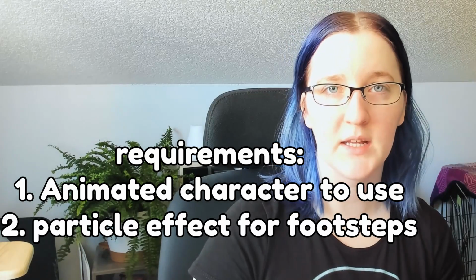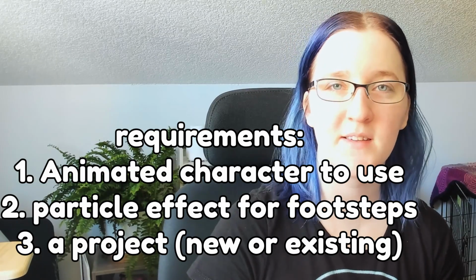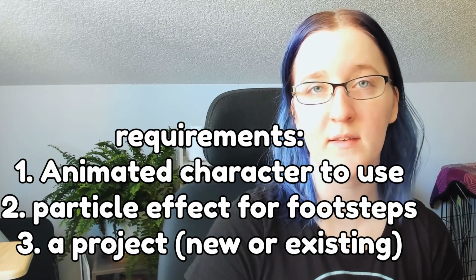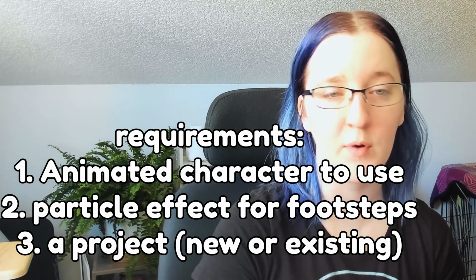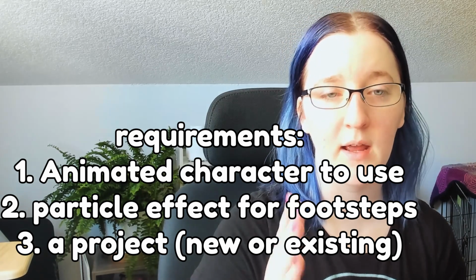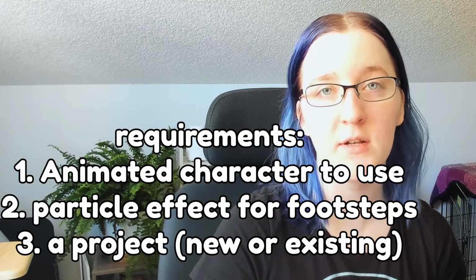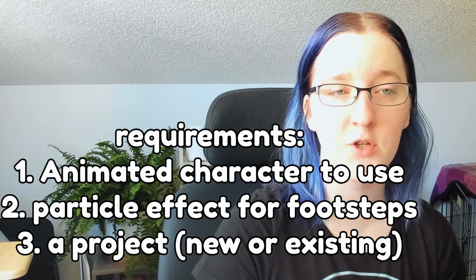And I'm going to be doing this in an empty Unity project just because there's no animation event I want to add to my game right now. You can do this in an existing game, or in a brand new project like I'm doing. Animation events have been in Unity for several years, so you shouldn't need to worry about what version you're on. It should be supported.